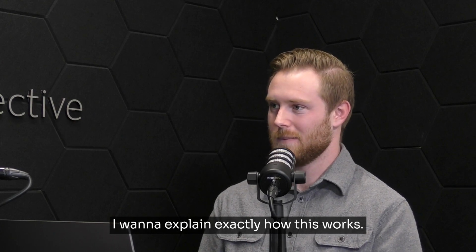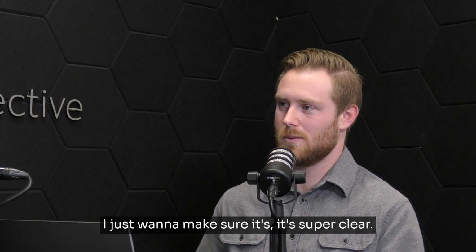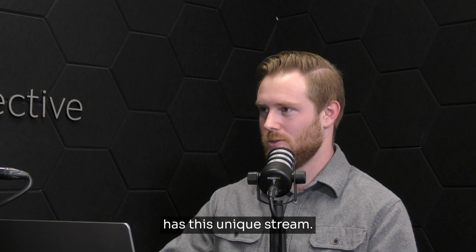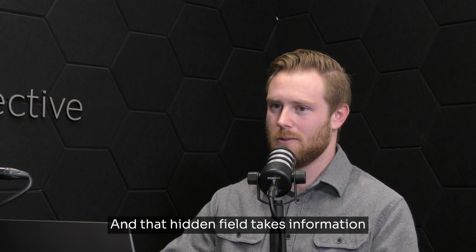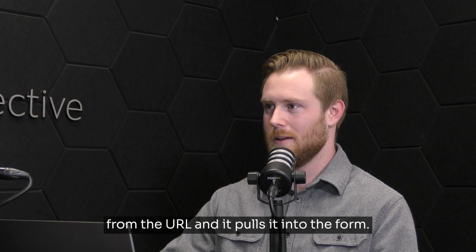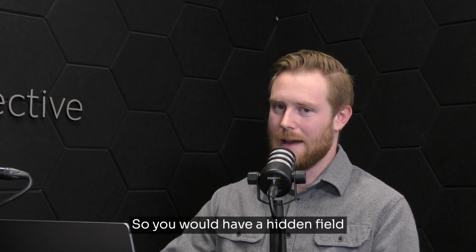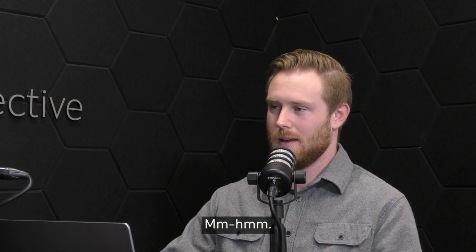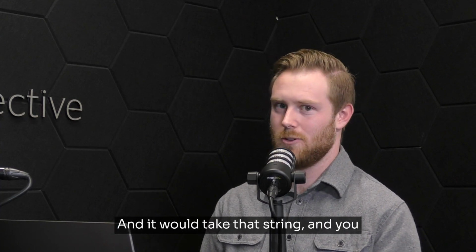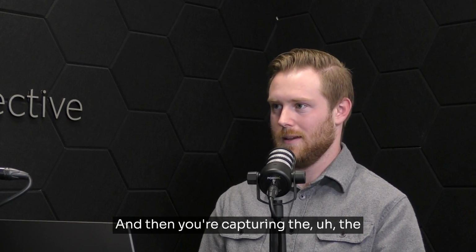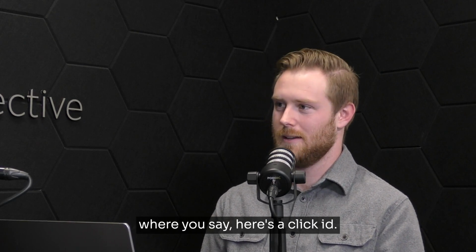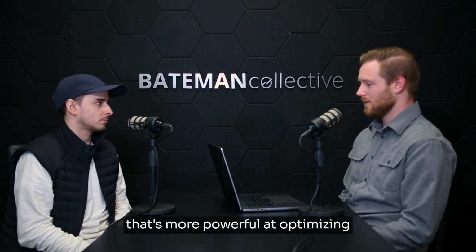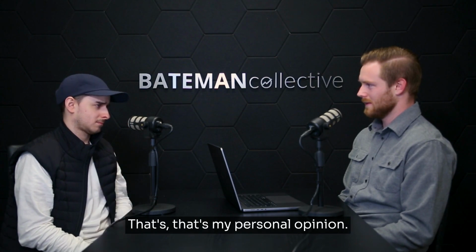I want to explain exactly how this works, because you explained it a little bit, but I just want to make sure it's super clear. So the click happens, that has this unique string. You need to program your form so that it has what's called a hidden field in it, and that hidden field takes information from the URL and pulls it into the form, right? So you would have a hidden field called Google Click ID, and it would take that string. You could do this with most form software, and then you're capturing the Google Click ID with each lead. And then later, like you described, there's that upload where you say, here's a click ID, here's what happens. Super valuable. I think there is no strategy that's more powerful at optimizing lead quality in the long term. That's my personal opinion.